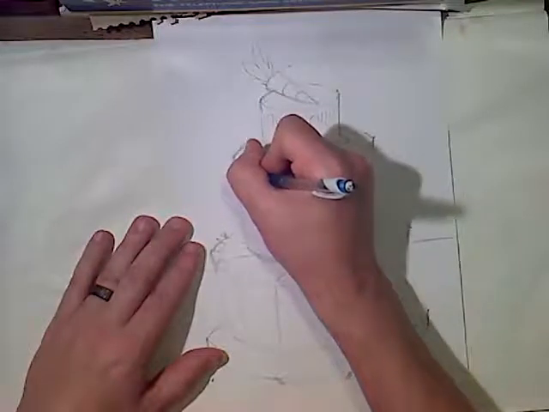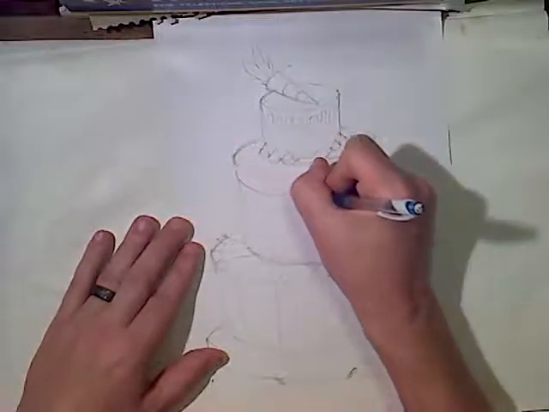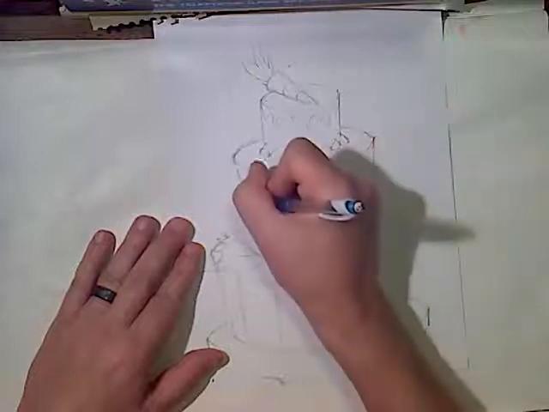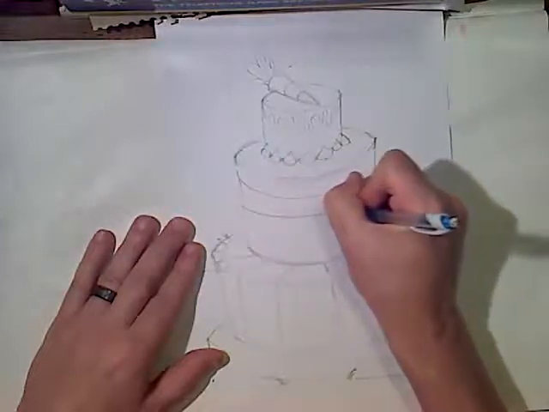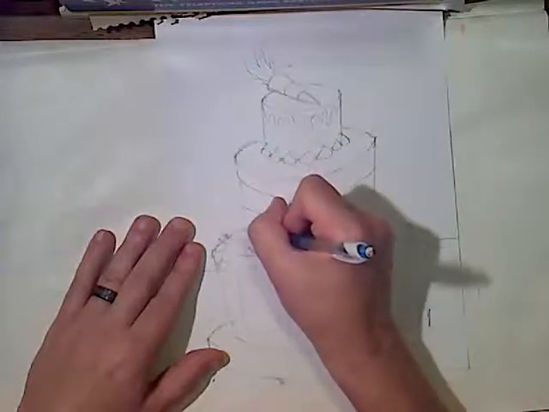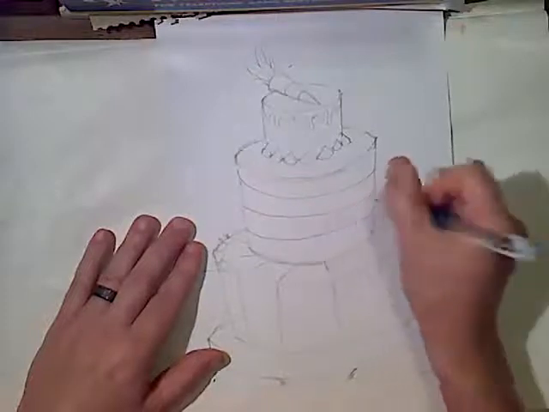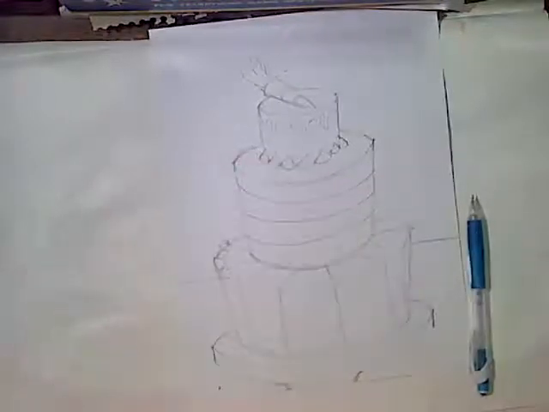I don't know. I'm going to just do a straight line. You can have fun with it, please. Don't worry about my simple designs.